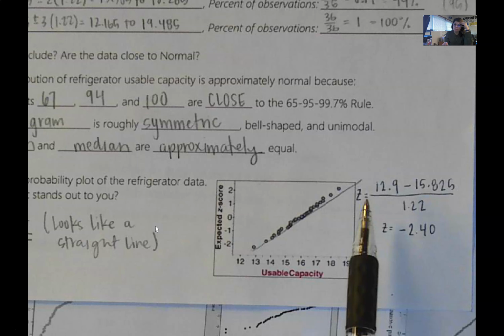12.9 minus 15.825, I typed in the wrong thing, divided by 1.22 gives us a z value of negative 2.40. What you're seeing here on the normal probability plot is a usable capacity of 12.9 and a z-score of a little bit less than negative 2. I bet they calculated this with a different standard deviation, which we can get into later, but it's pretty close.